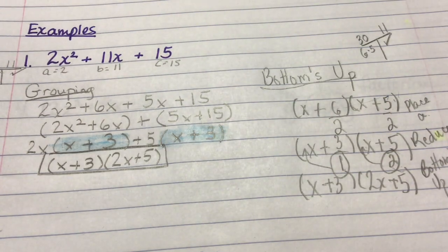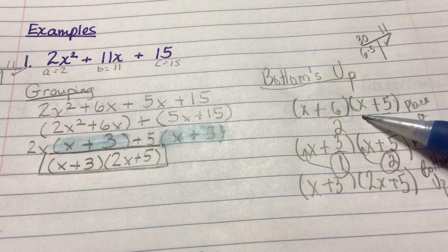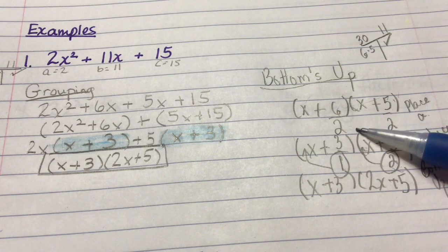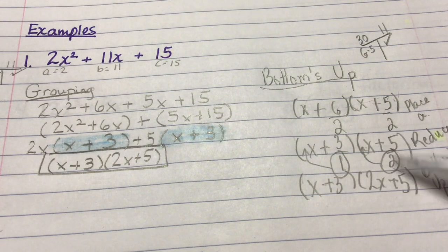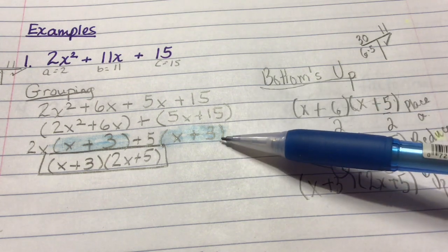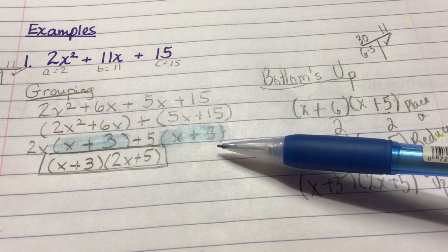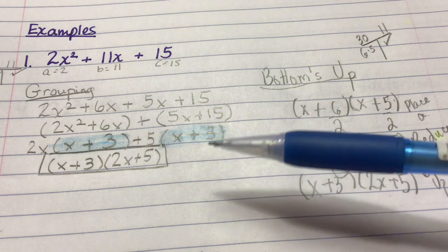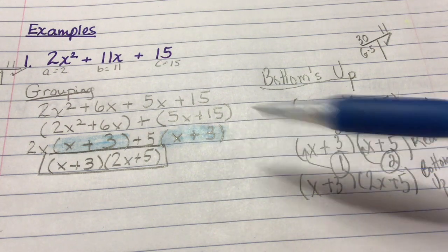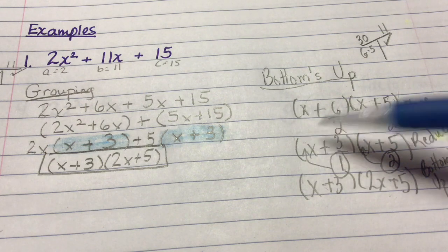So both methods work. Most students prefer this method, but I can honestly tell you that many students who use this method forget to do the bottoms up portion and stop here as their answer. Students who choose this one, and believe it or not, I have a few who choose this one, they like this, unless they make just a tiny computation error, they get it correct every time. So choose wisely as to which method you want to do. In the next several examples, we're going to do both methods.